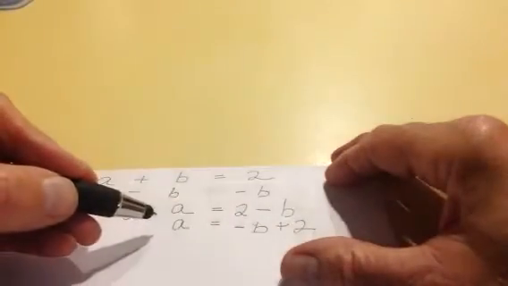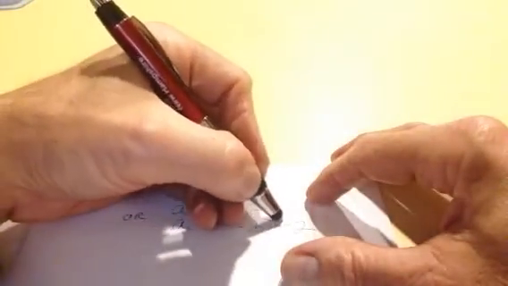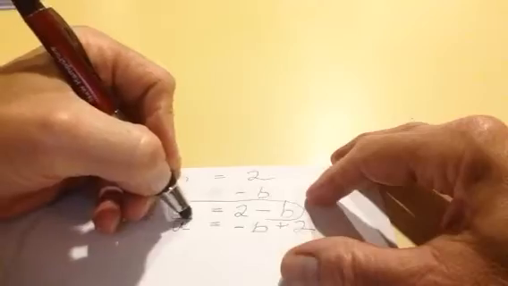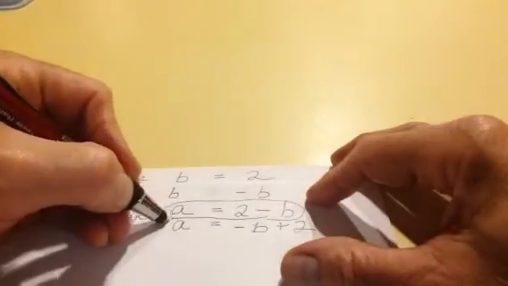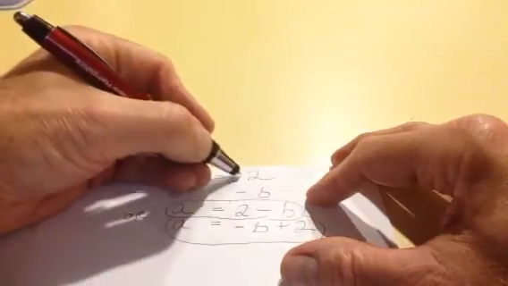Both of these answers mean the exact same thing. A equals 2 minus b, or a equals negative b plus 2.